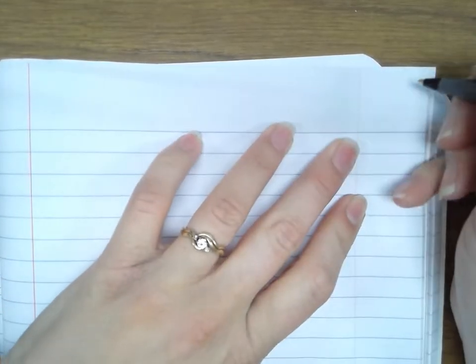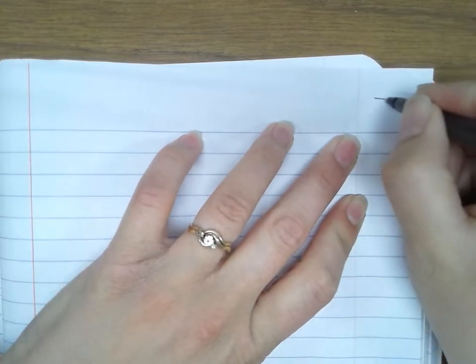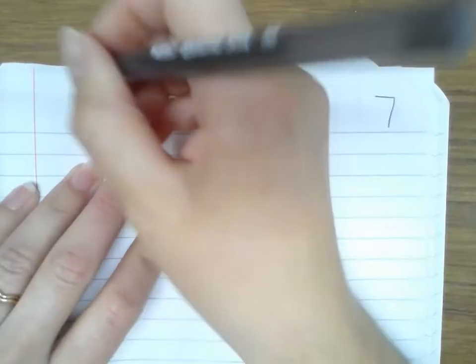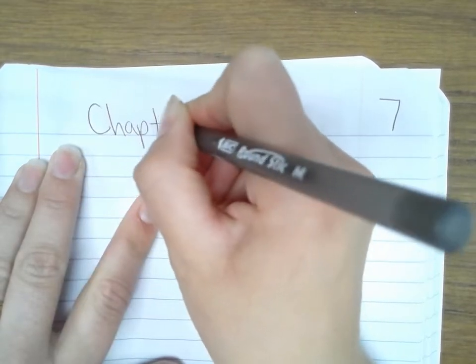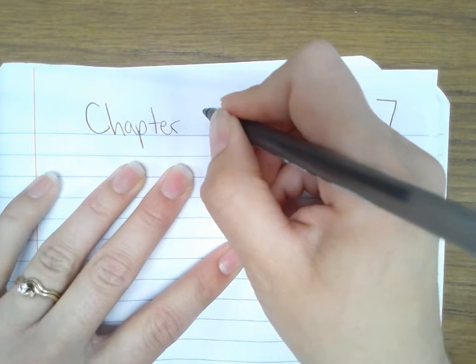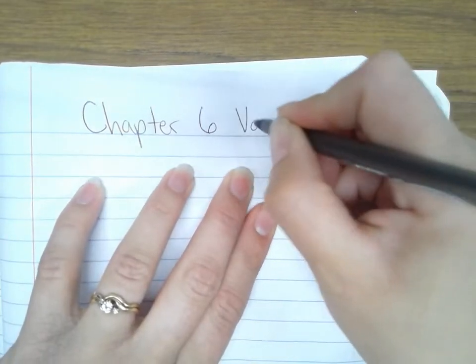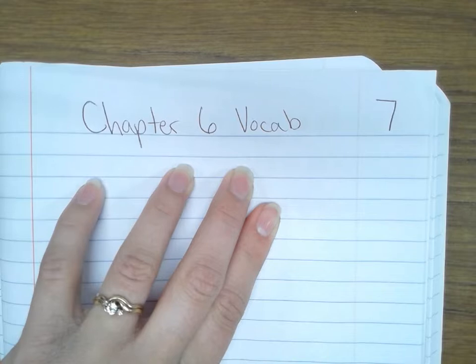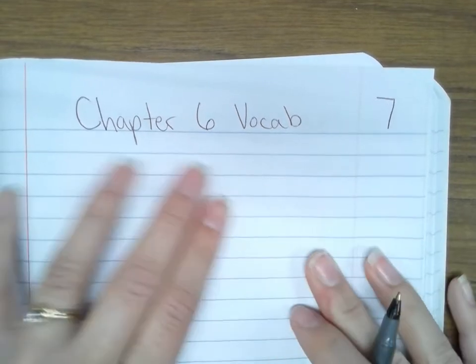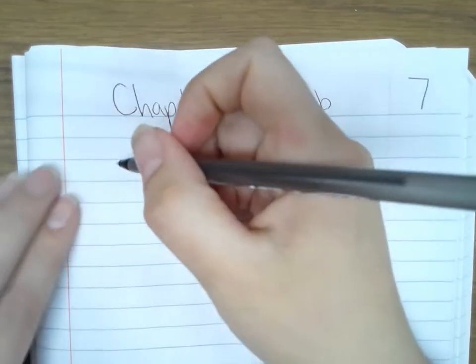This is a vocabulary page, so make sure you're up in the front of your math journal. This is going to be page 7. We're going to call it Chapter 6 Vocab. Alright, this one's all about expressions, so that's probably the one we should start out with.